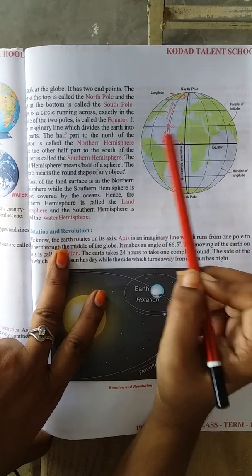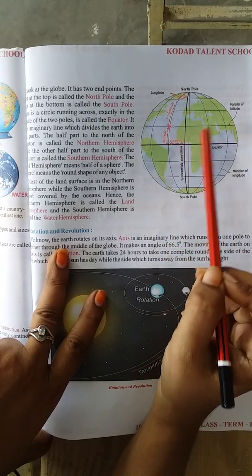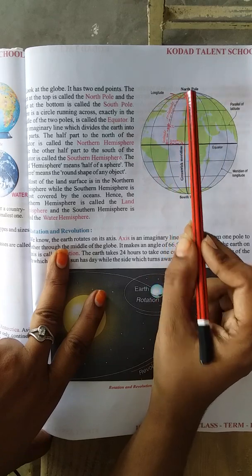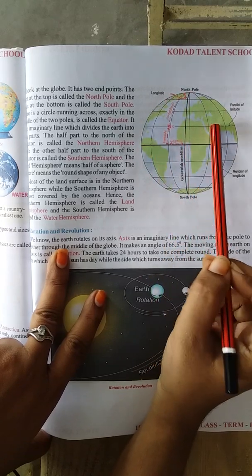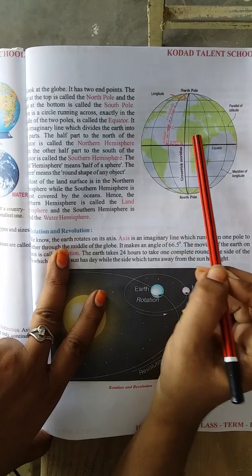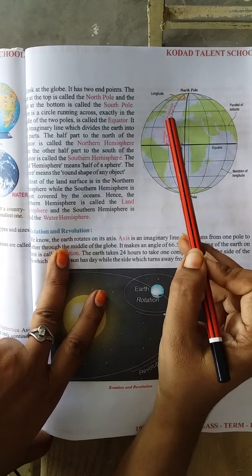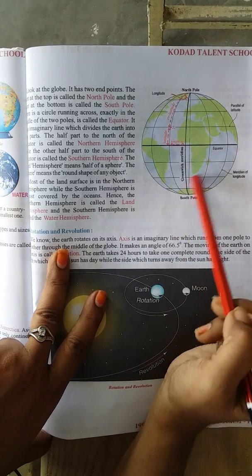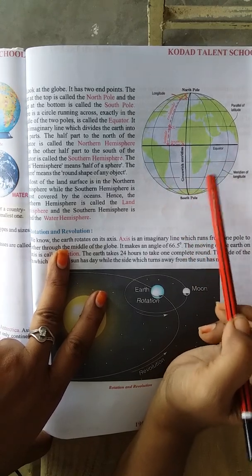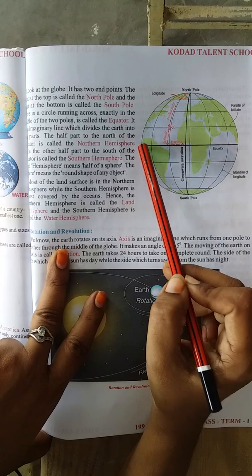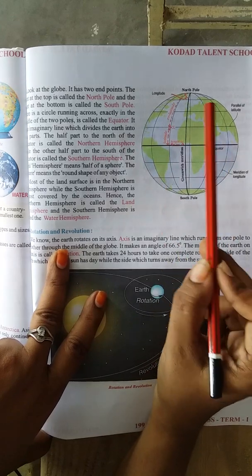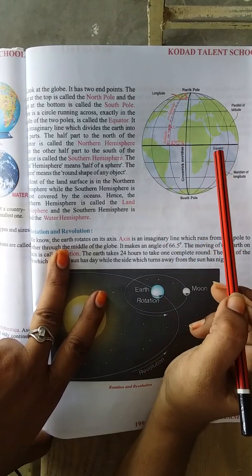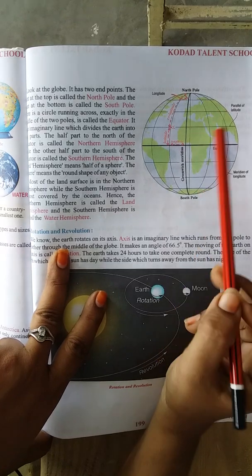On the north side, what appears green in color is the land. What appears blue in color is water, I mean the oceans.